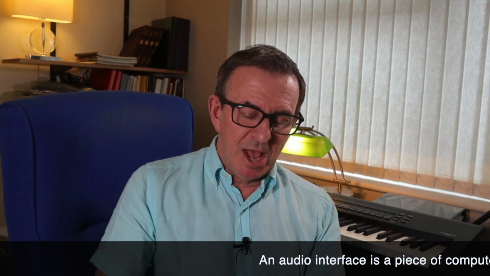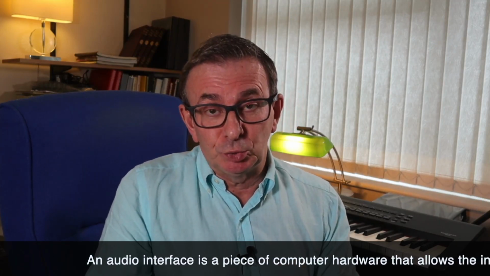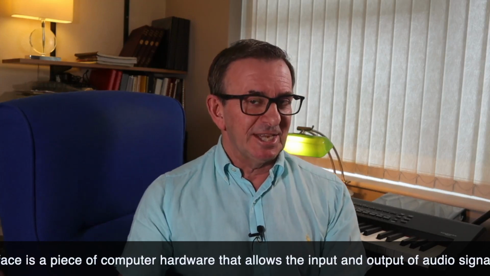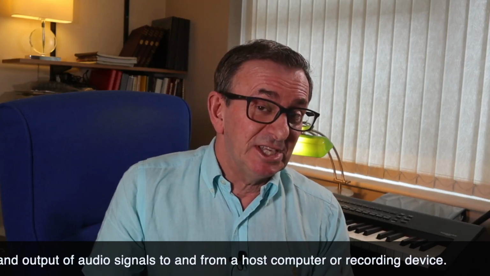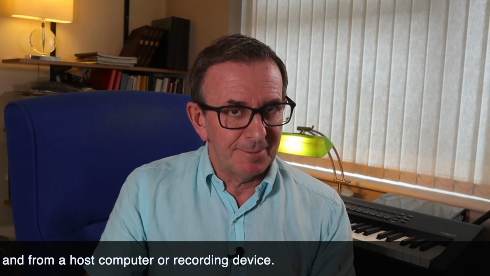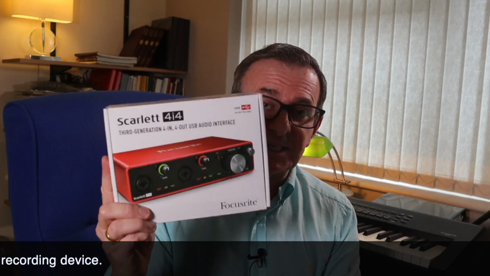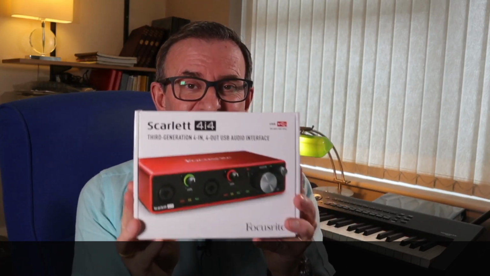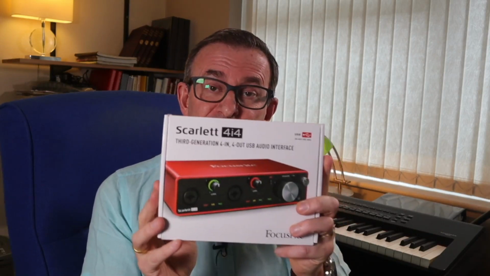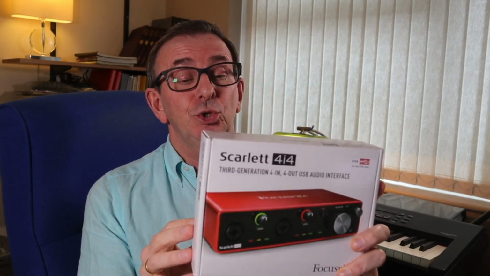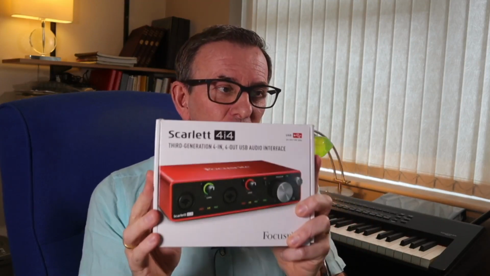Now, before we go any further, I want to briefly and simply talk about audio interfaces. Now, there'll be lots of videos on YouTube talking about various audio interfaces, and they can seem to some quite complicated pieces of equipment, but they needn't be. Let me explain. This is my current audio interface. It is the Focusrite Scarlett 4i4. The two 4s pertaining to the 4 inputs and 4 outputs.